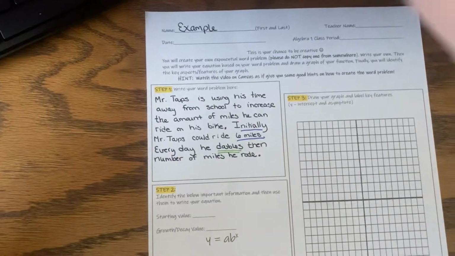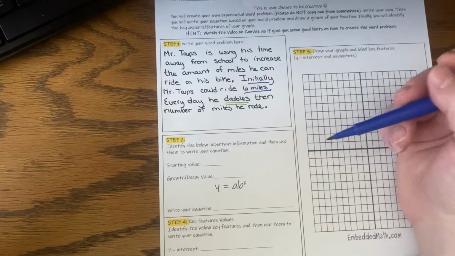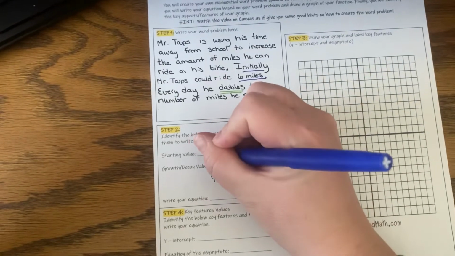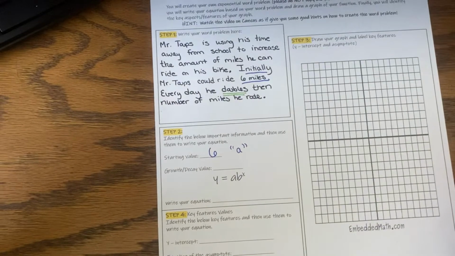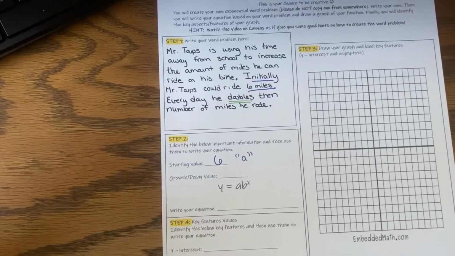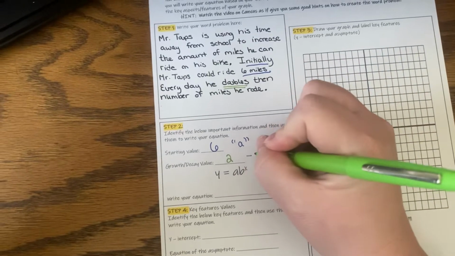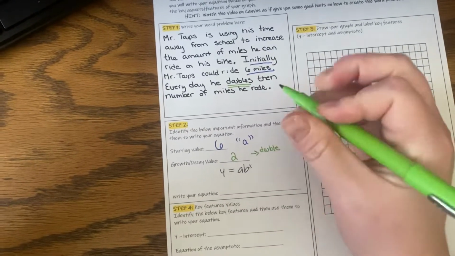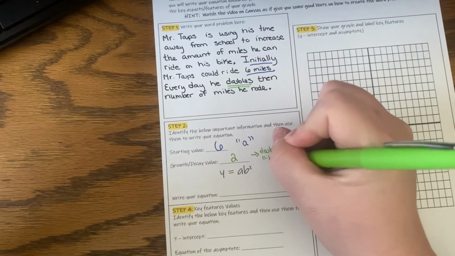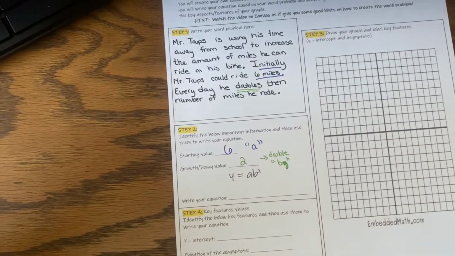And so when I go down below, it says step 2, identify the important information. So my starting value is 6, and this is my A value. It's my initial value. And then my growth or decay value is 2 because I'm doubling. And double means to multiply by 2. And this is my B value.